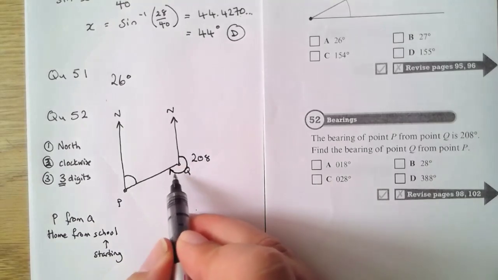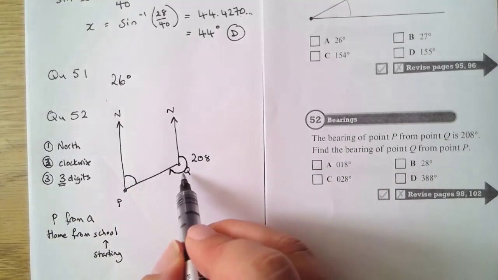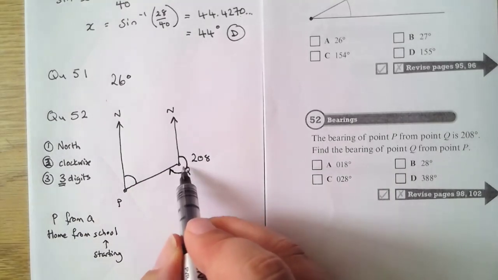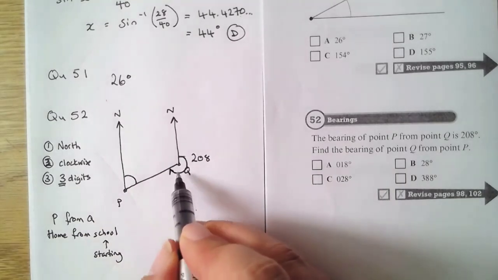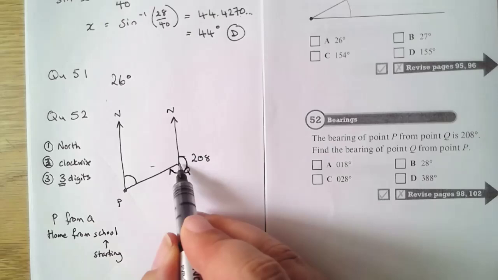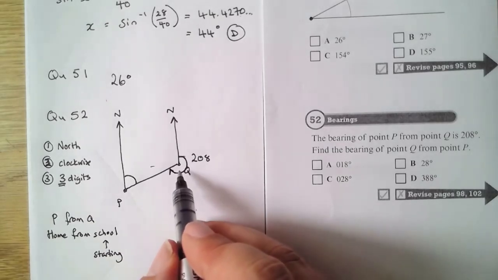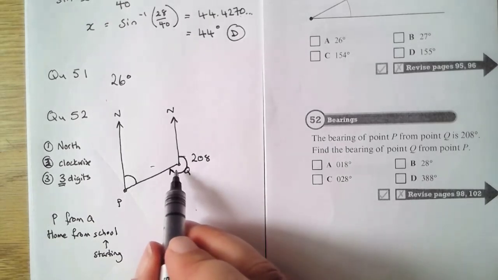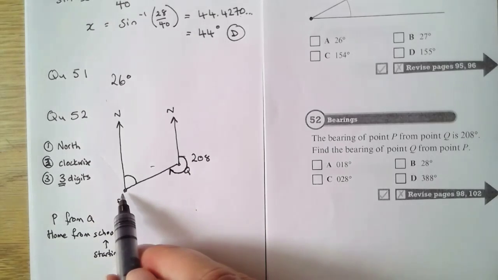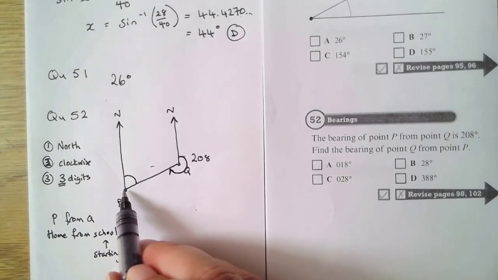So 208 is roughly around here, but if you'd sketched it the wrong way round, not a problem, but I would definitely sketch this out. 208, I'm starting at north, I'm going clockwise, and I've sketched this to be somewhere between 180 and 270. It's a bit far round, but it'll do for what we're doing in terms of a sketch. You could use your protractor if you wanted to. There is no need to be able to work this out. We need to find the bearing of point Q from point P. So this is 208. We're now going to go from P.